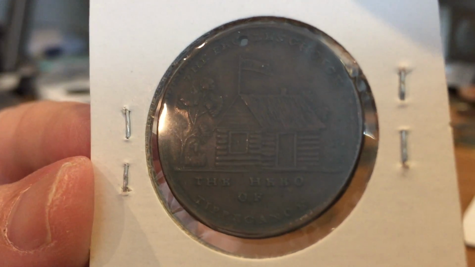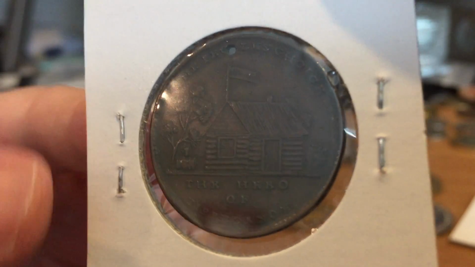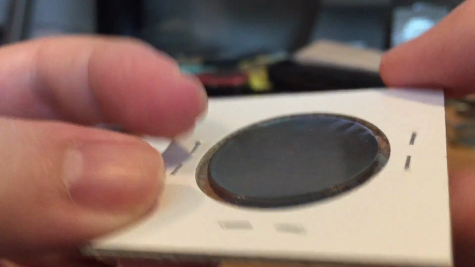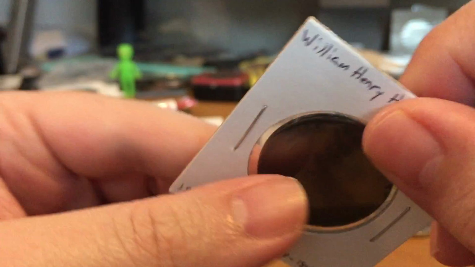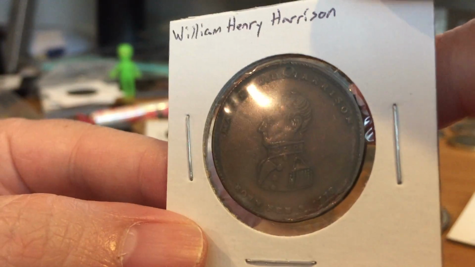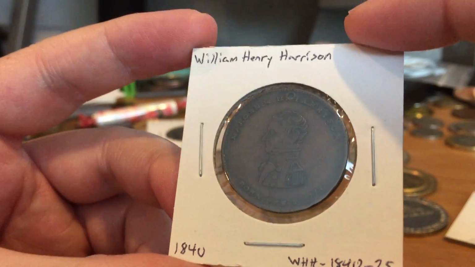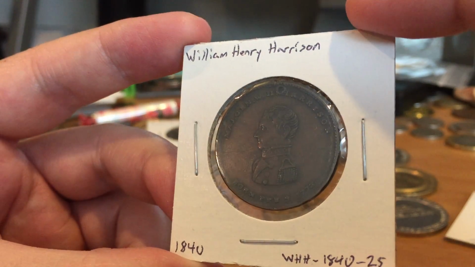So this one pictures a classic log cabin on the back with the barrel of cider, the hero of Tippecanoe. Of course, you probably heard the phrase "Tippecanoe and Tyler too." That was for this election. So William Henry Harrison would win the election, but died in office just 30 days later.